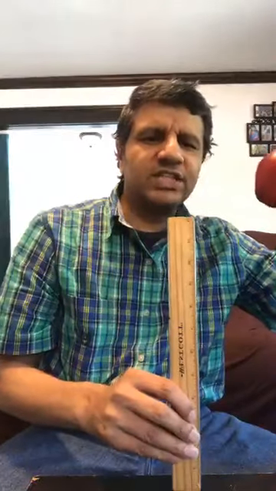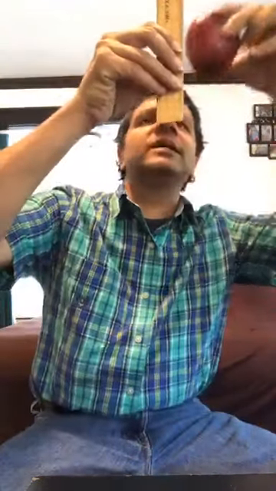So the apple is on top of the table, and I lift this apple to, let's say, about this height, which is about 50 centimeters. So I am lifting this apple from the top of the table to a height of about half a meter.